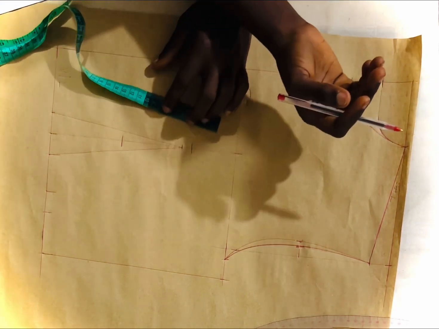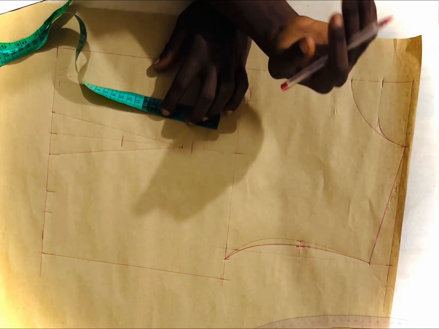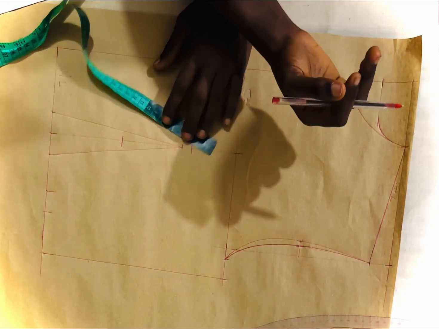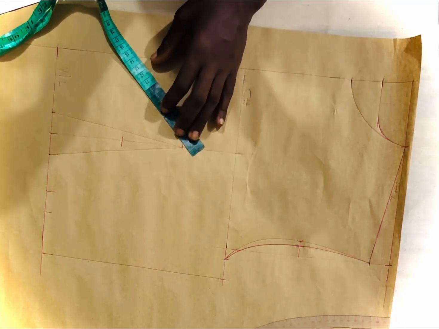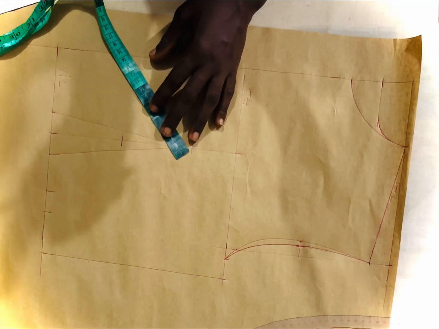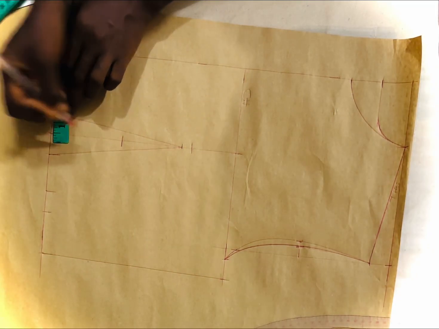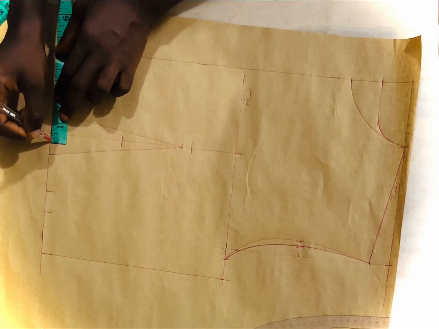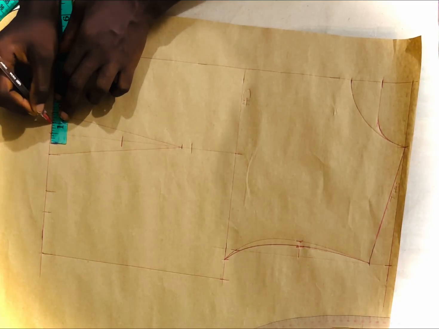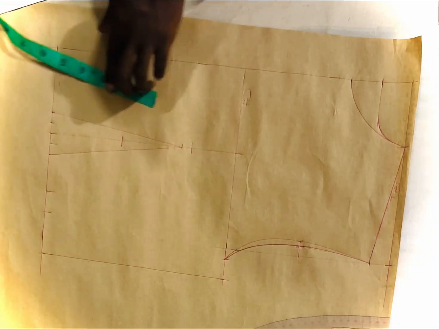For the basic back bodice patterns, we normally use just 1 inch for that. So you will stand on the nipple to nipple measurement, then measure half. That gives you 1.